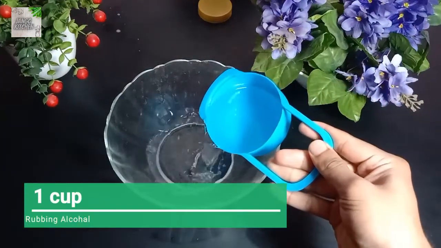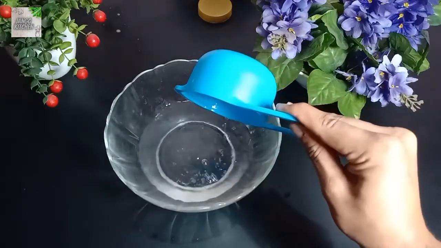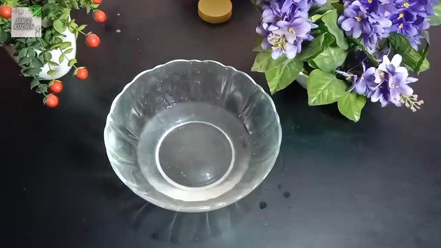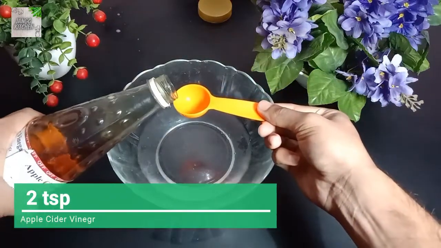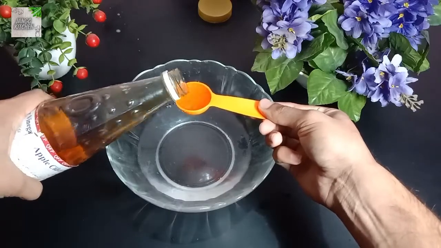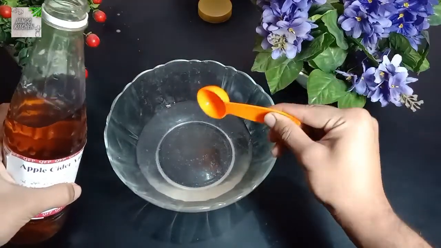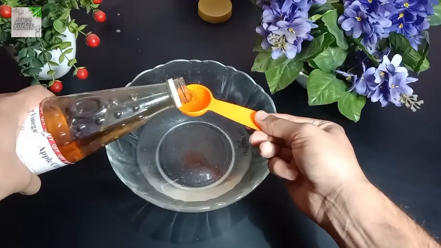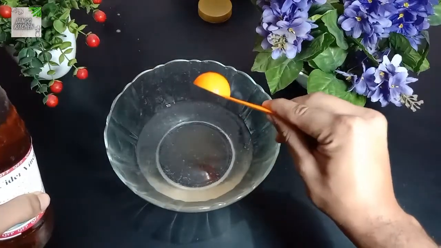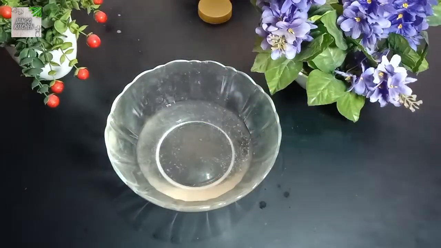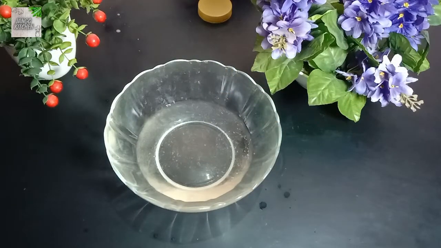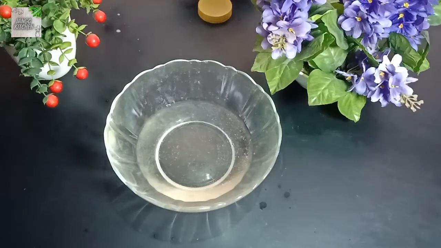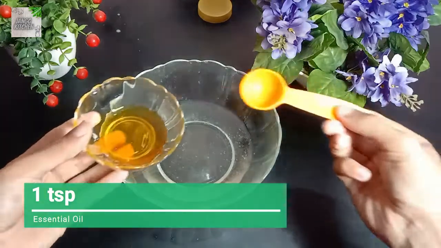Simply, we just add 1.5 cups of rubbing alcohol into the bowl. And the second one, we add 2 teaspoons of apple cider vinegar into the mixture. And last, we add 1 teaspoon of essential oil into the mixture.